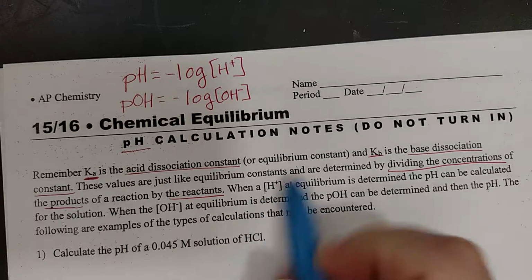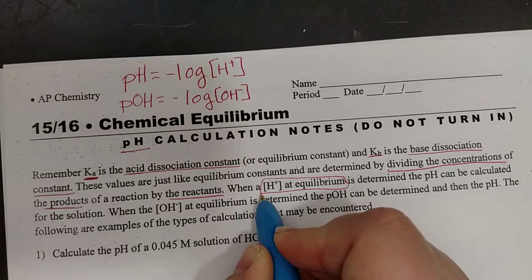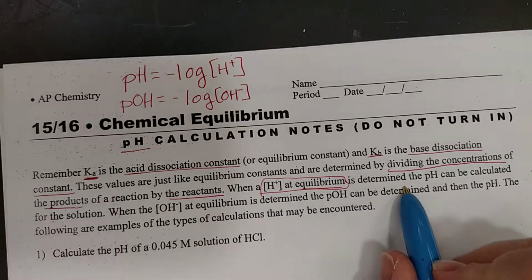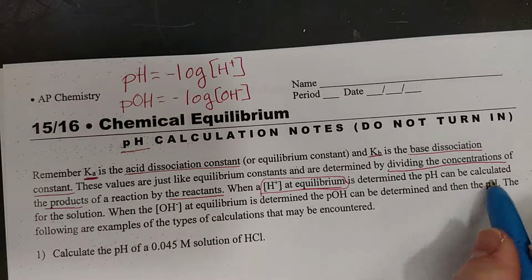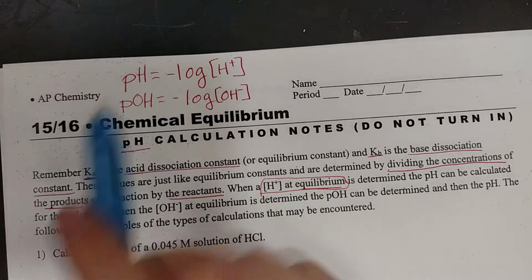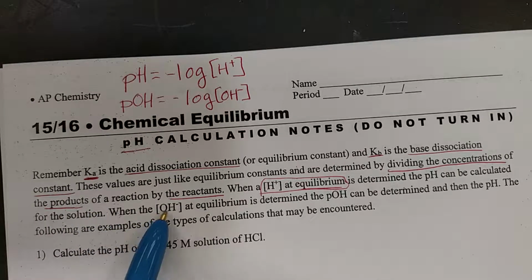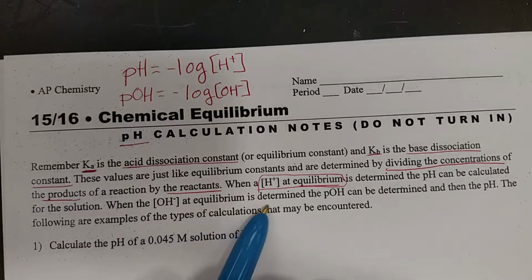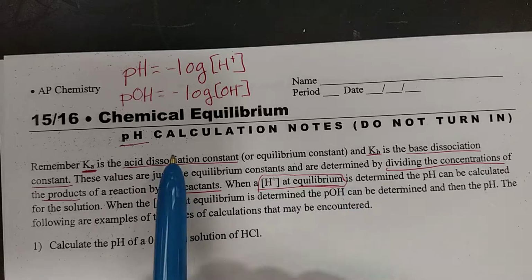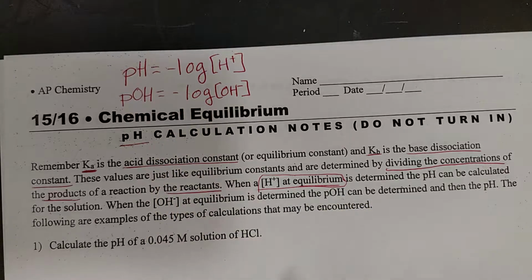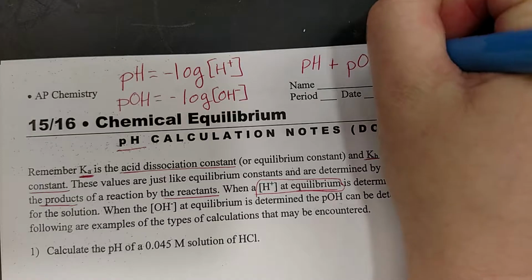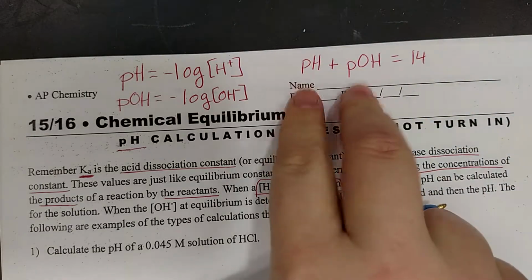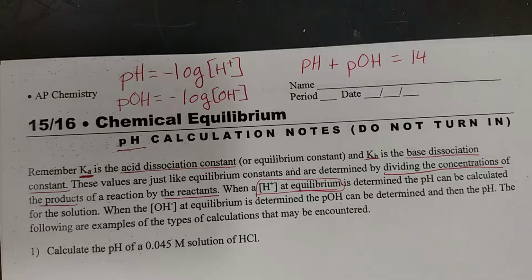When the hydrogen ion concentration at equilibrium, very important, the equilibrium part, is determined using something like an ice table or other methods, the pH can be calculated for the solution using our pH equation. When the hydroxide ion concentration at equilibrium is determined, the pOH can be determined using our equation, and then we can also find the pH from pOH. Remember that pH plus pOH is equal to 14. So we can go between those two values if we need to.